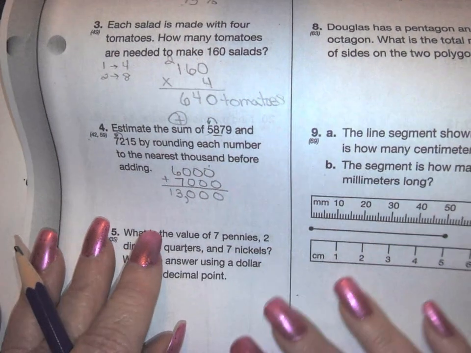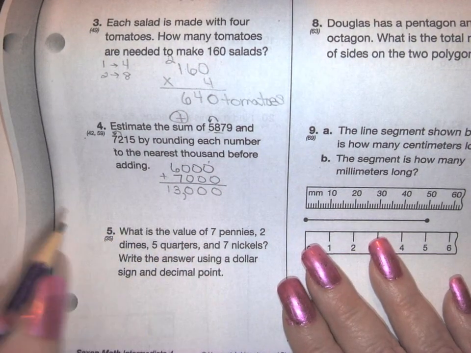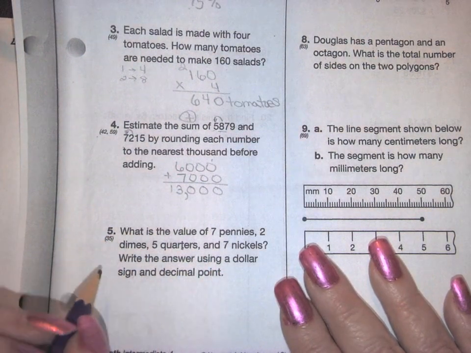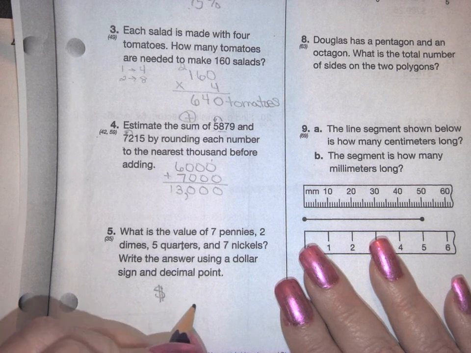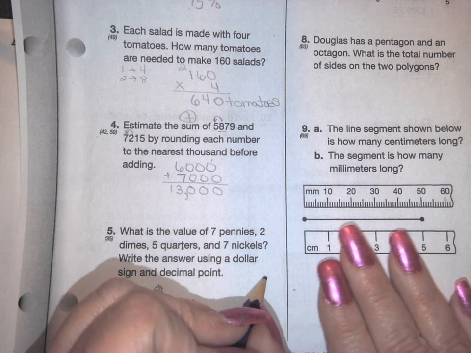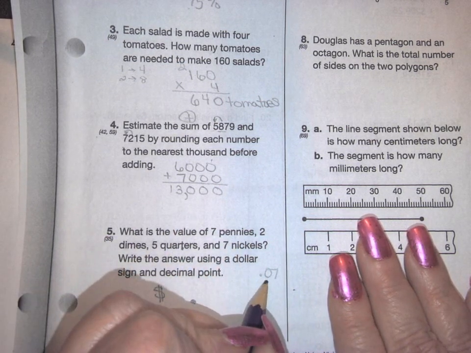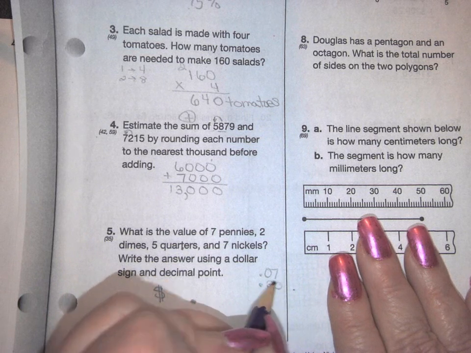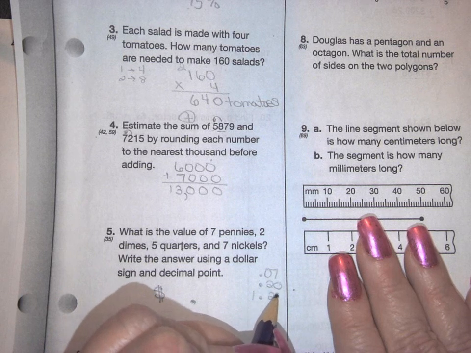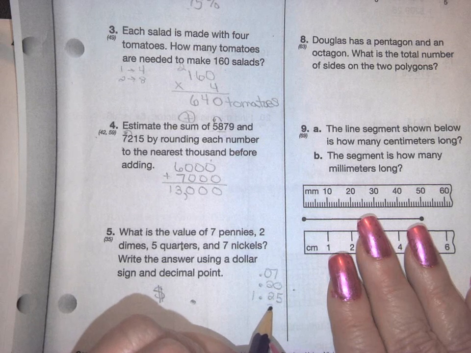Okay. Next one. What is the value of 7 pennies, 2 dimes, 5 quarters, and 7 nickels? All right, write your answer using a dollar sign and decimal point. So I'm going to put my dollar sign and my decimal point there. 7 pennies is 7 cents or 0.07. 2 dimes is 20 cents or 0.20. 5 quarters is $1.25. And then 7 nickels are going to be 35 cents.